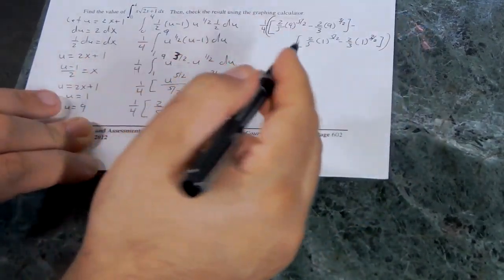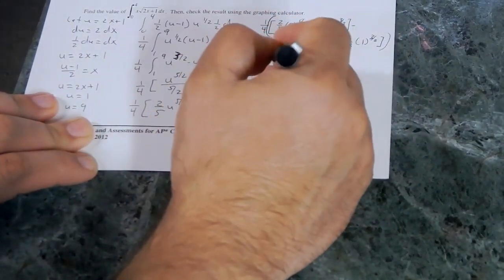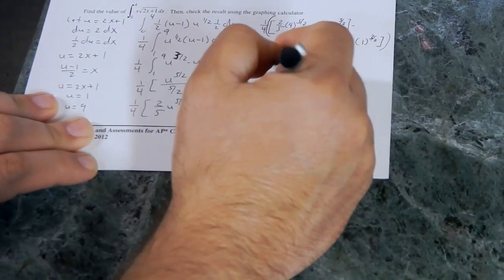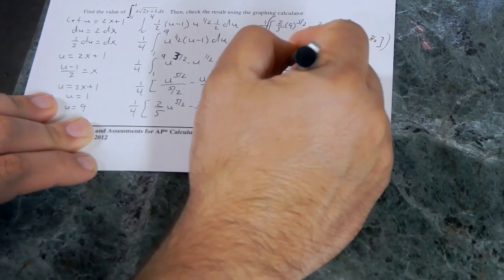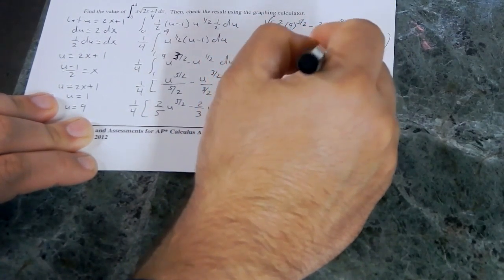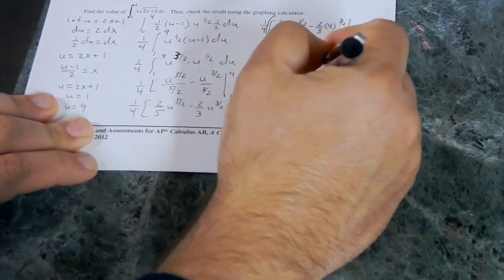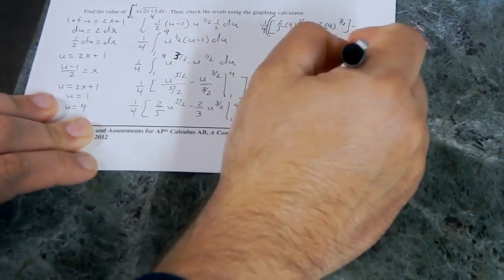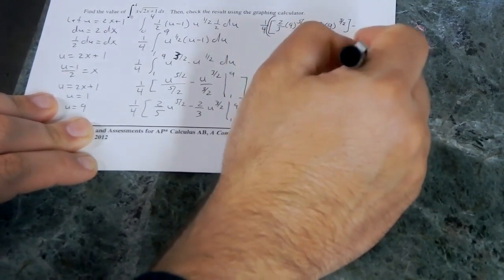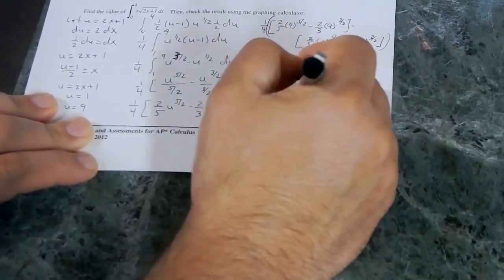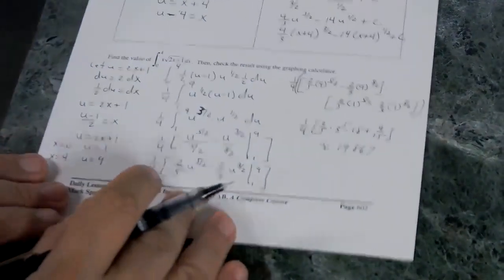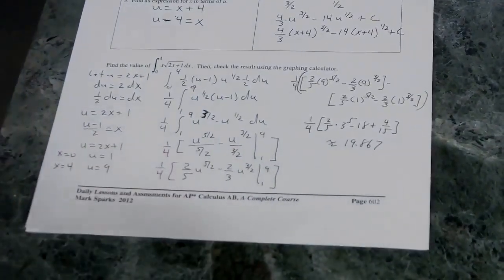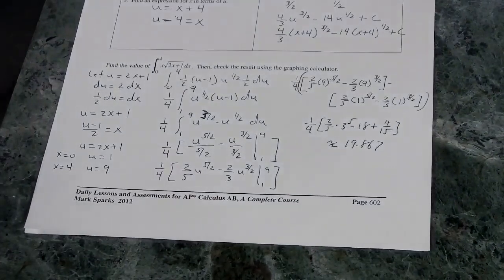Well, you can do the math from here, and I get 1/4 times 2/5 times 3 to the 5th minus 18 plus 4/15, and that's approximately 19.867. Okay, so this is the u substitution.